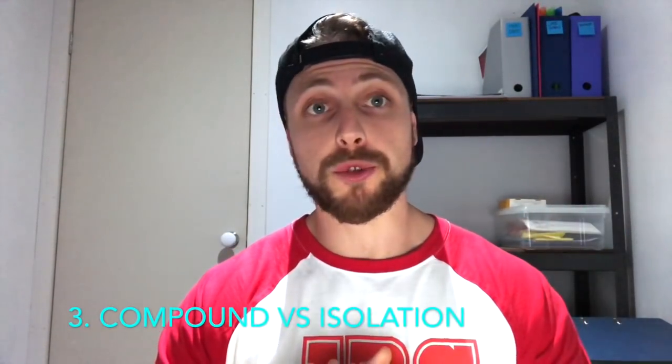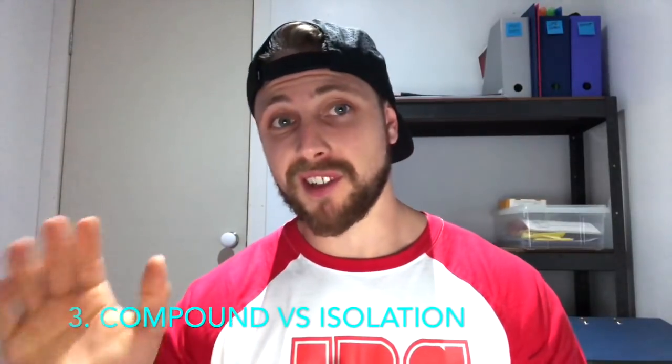So when we're selecting exercises, we need to think about whether or not we're going to choose compound movements or isolation exercises, or a combination of both. Now, to understand this a little bit better, compound exercises are simply multi-joint movements that train a number of muscle groups and are typically going to recruit more motor units, more muscle fibers, and elicit a greater training effect when compared to isolation exercises, which are training a smaller pool of fibers through a specific joint action.